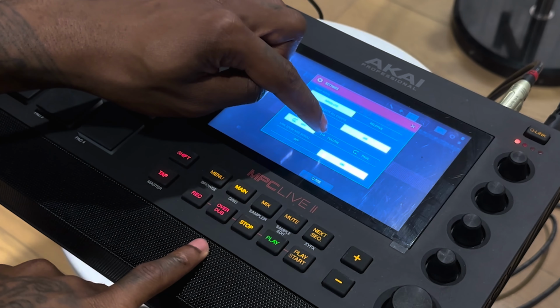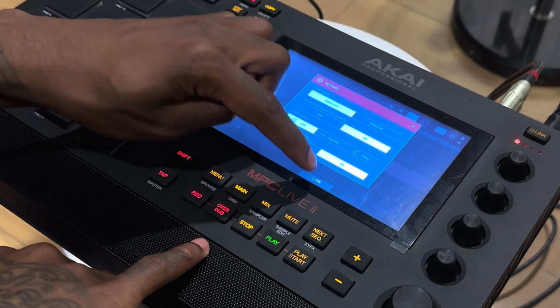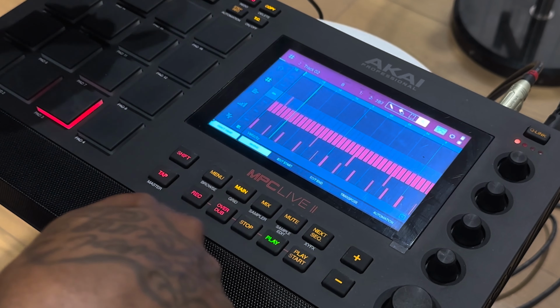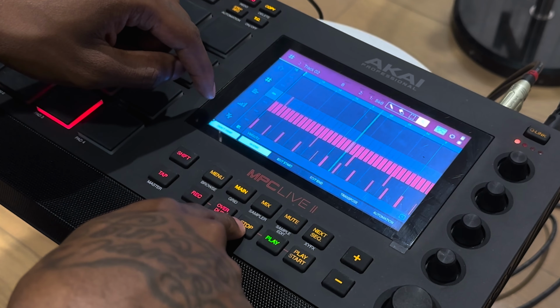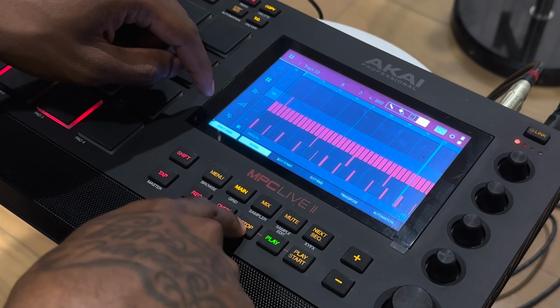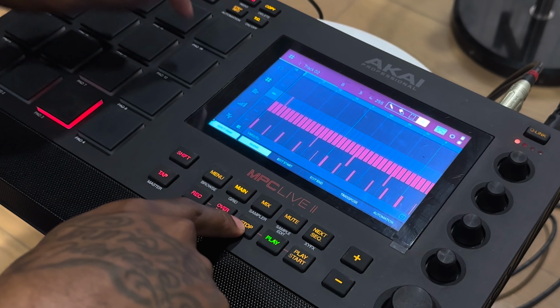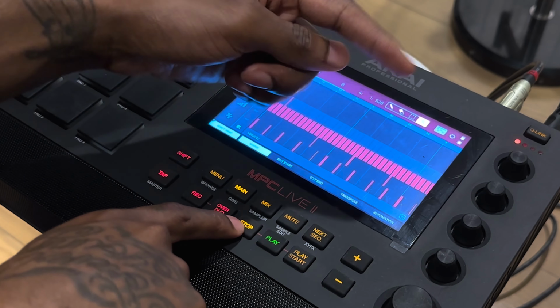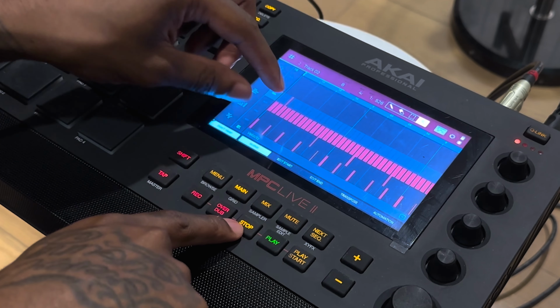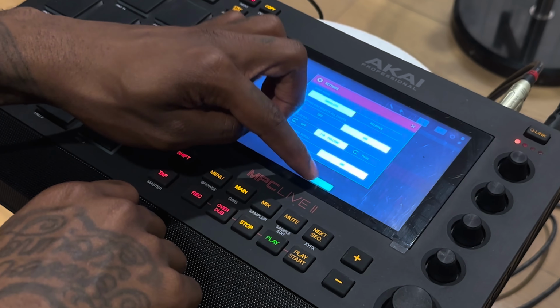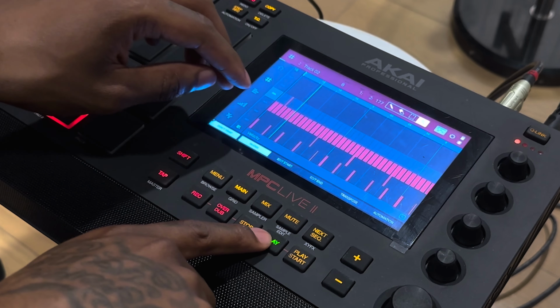And then you have your auto scroll. You can have it on off, you can have it on follow, and you can have it on page. Now with off, as you can see, if I'm zoomed in and I'm just playing, you can see that it's going to the other page and I can't see the other page. It's just staying on the first page. This can be good if you're just wanting to edit and wait for it to loop back around. But sometimes follow is probably the best choice.